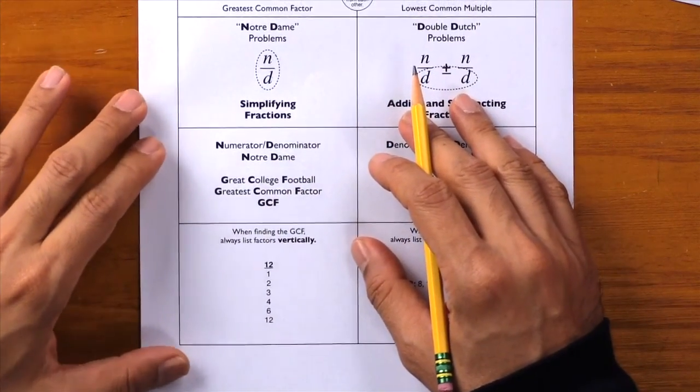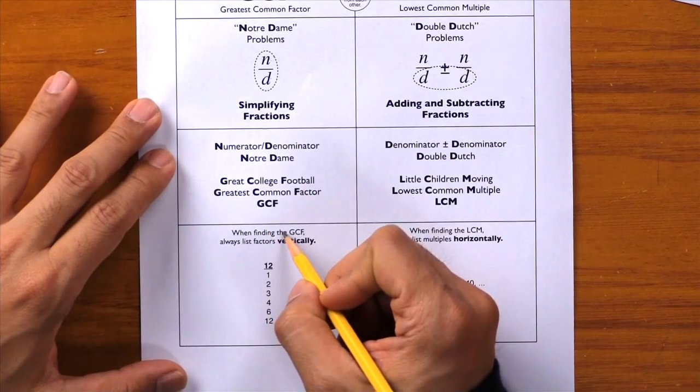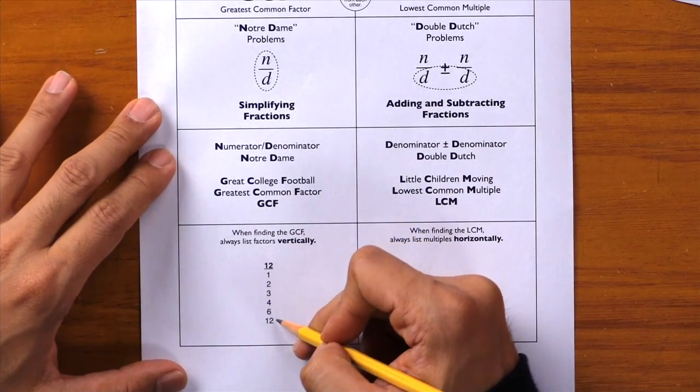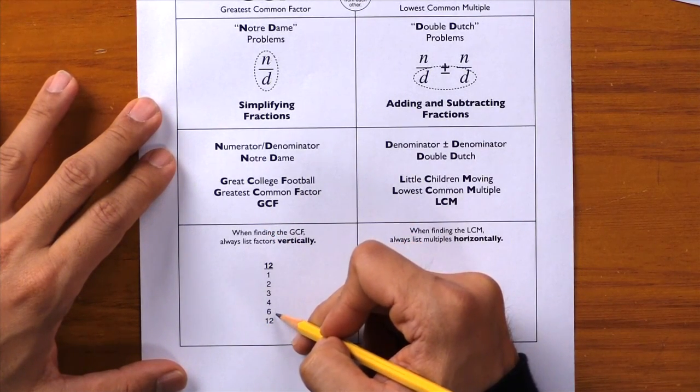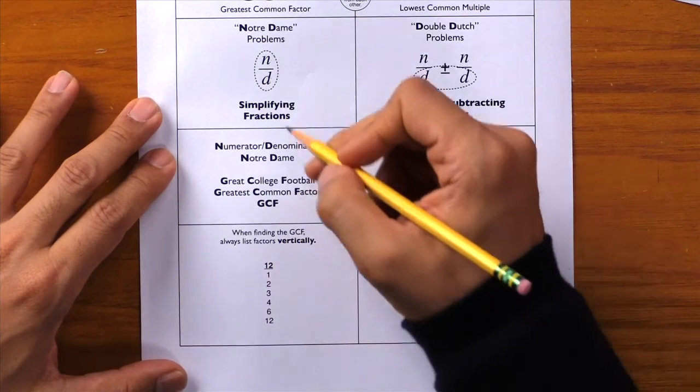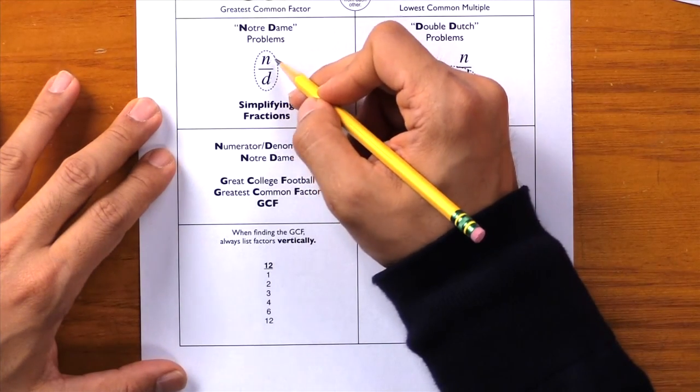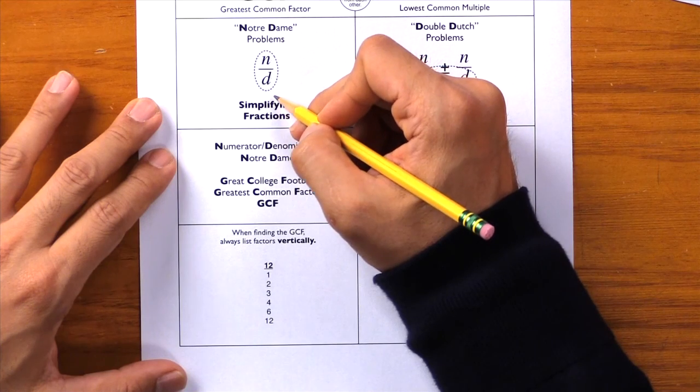When finding the GCF, always list factors vertically, just like we have it shown here. And the reason for this is, when you look at the numerator and denominator, those are also listed vertically.